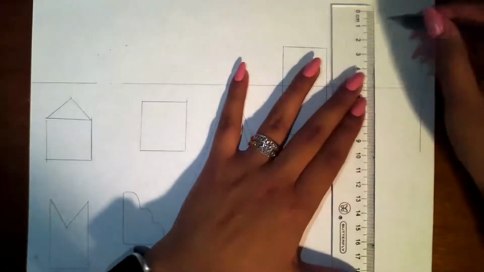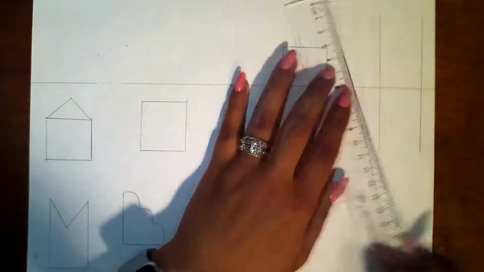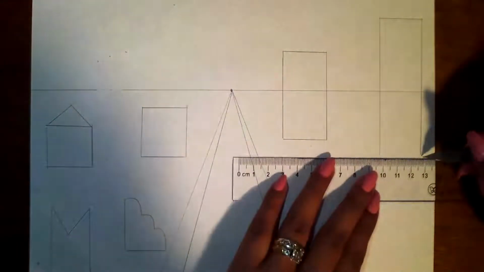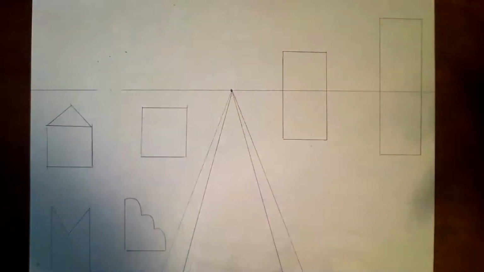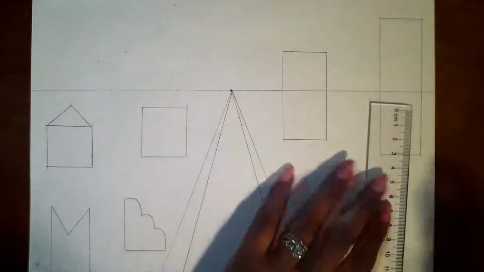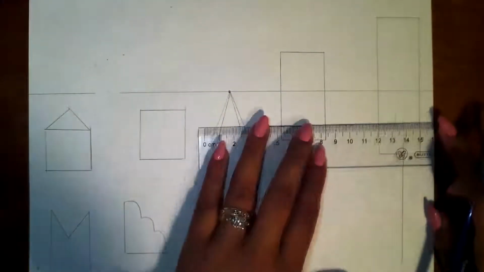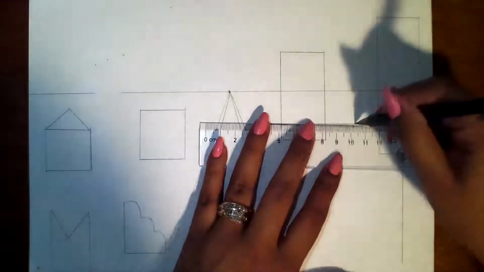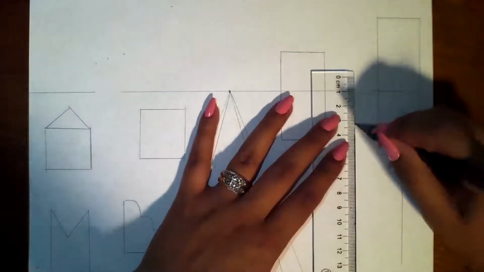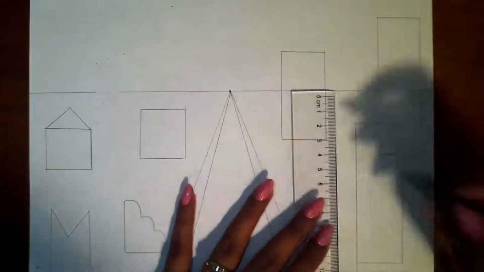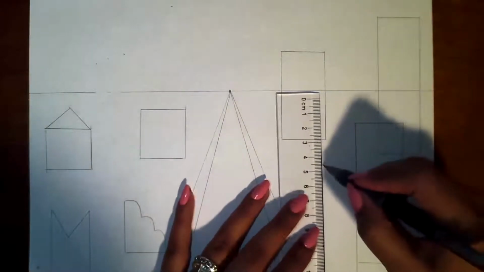Maybe leave a little bit more space. And on this one, it is okay if your rectangles overlap. So right here, I'm going to do another rectangle and I'm going to make sure that this one overlaps. And they don't all have to be tall buildings. So I'm going to make a small one right here.